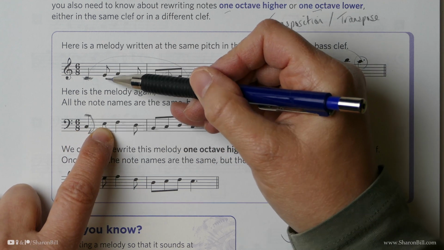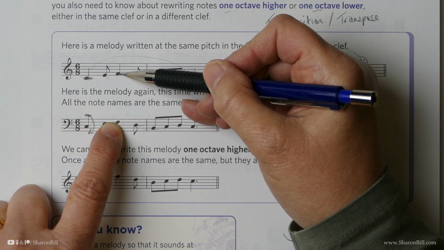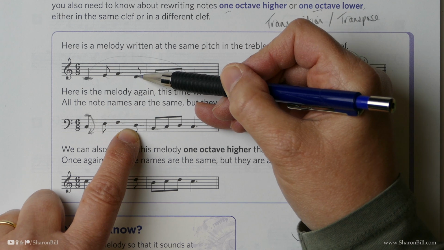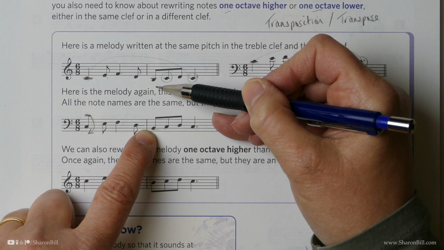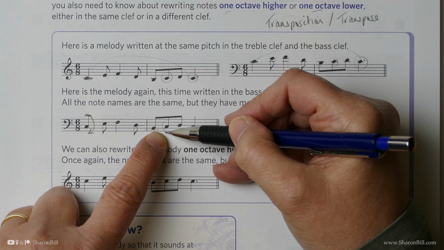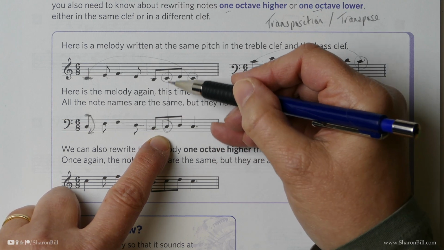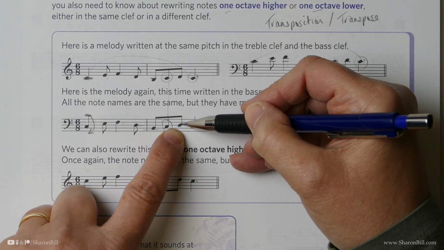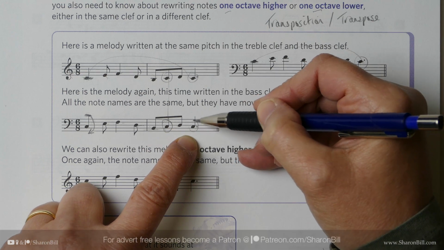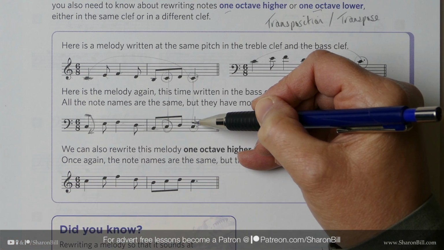Up a third to the E. Next door, notice F. Down a third to the D. Down a third to the B. Up a step. There's your checkpoint. This should be the C below middle C. Up a step. Back down a step. There's the C below middle C.